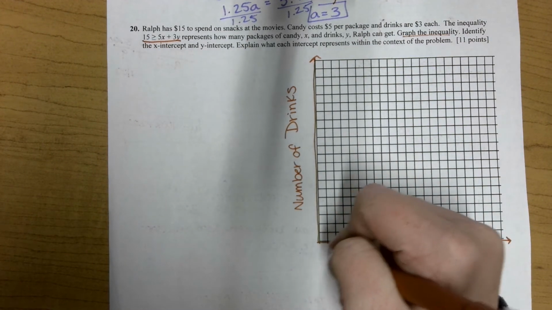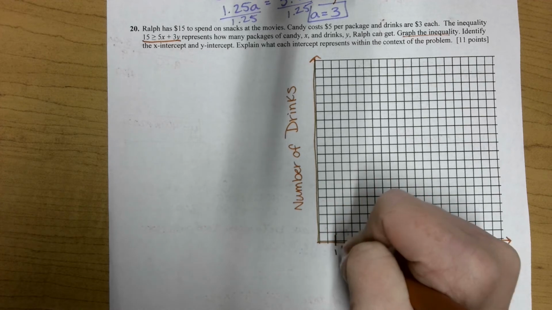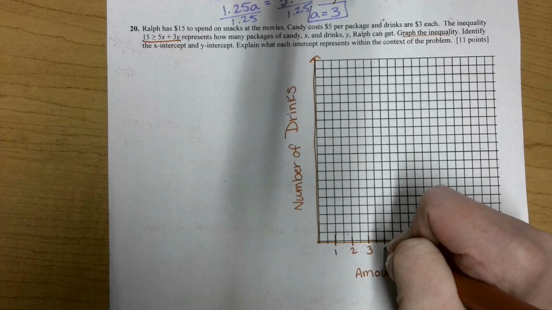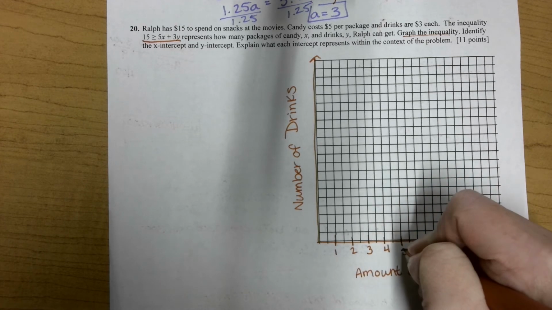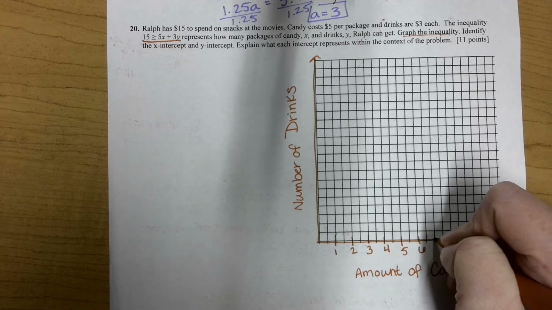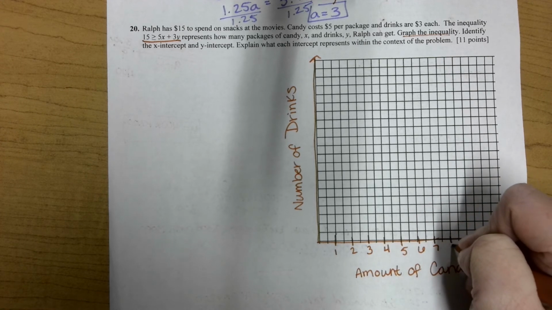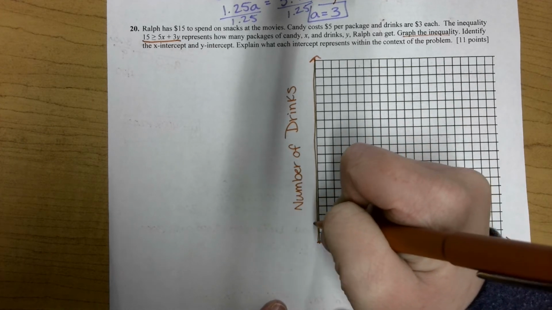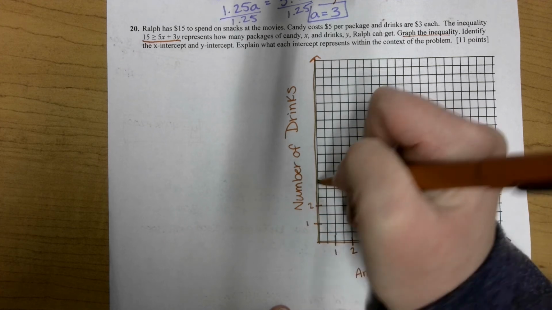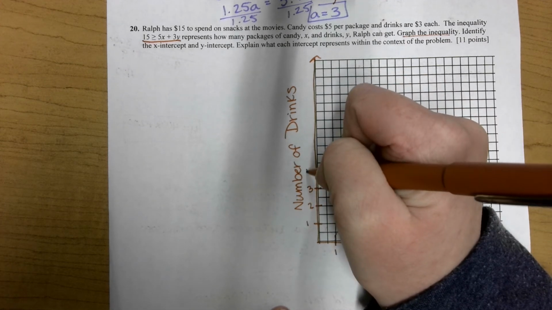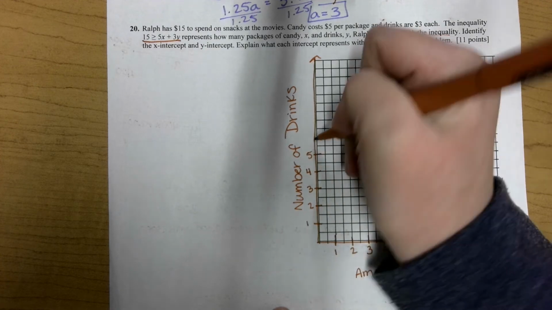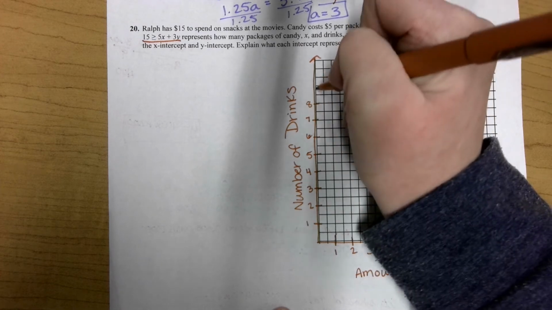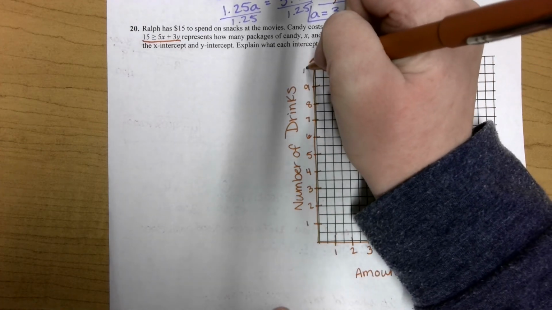So let's skip 1 and go by ones. So skip 1, 1, skip 1, 2. So each box is worth a half, but we're going to skip 1 each time, just trying to space it out, make it a little bit nicer and neater to read. Okay, and we'll do the same going this way. So 1, 2, 3, 4, 5, 6, 7, 8, 9, 10.